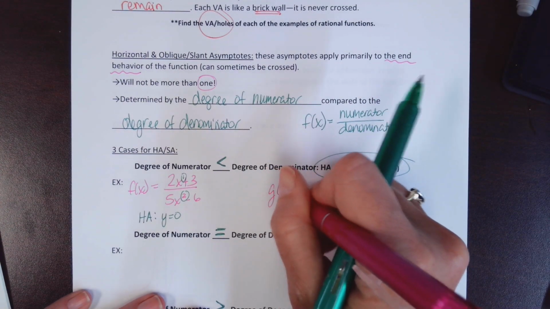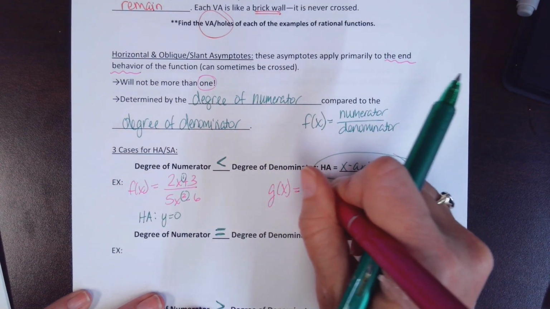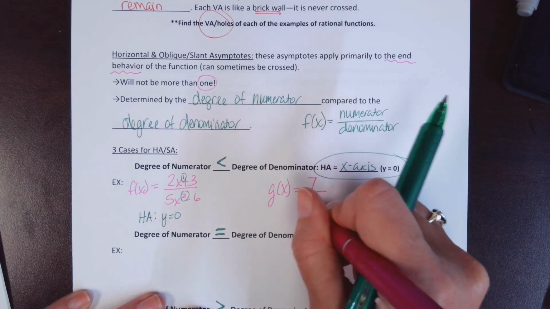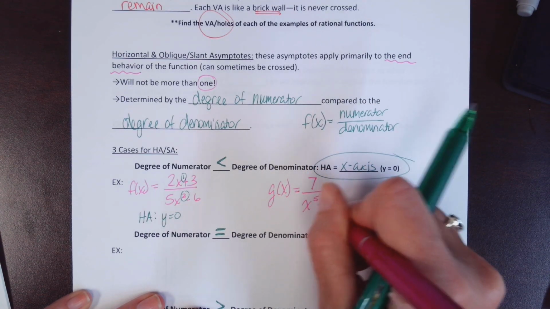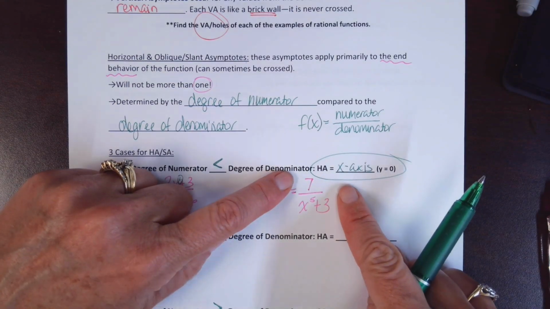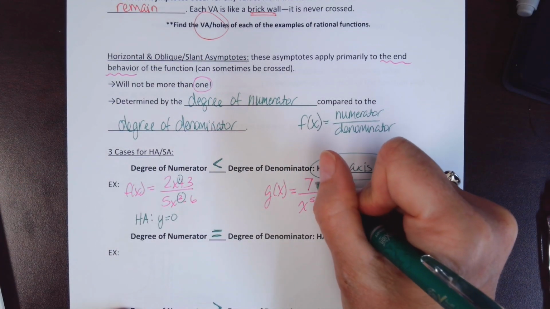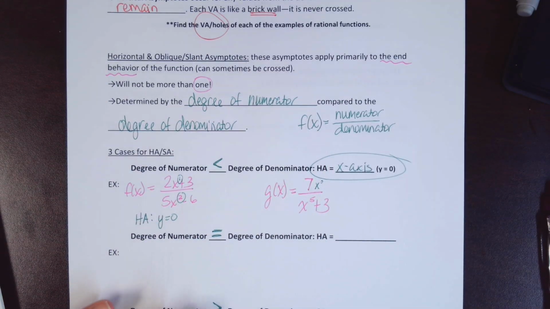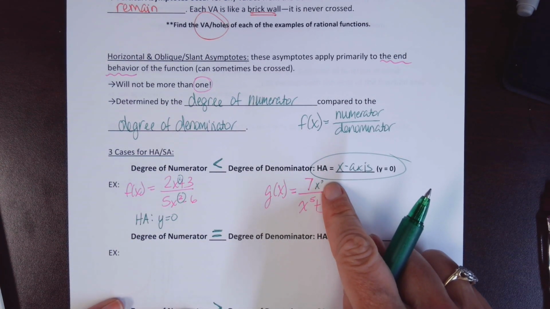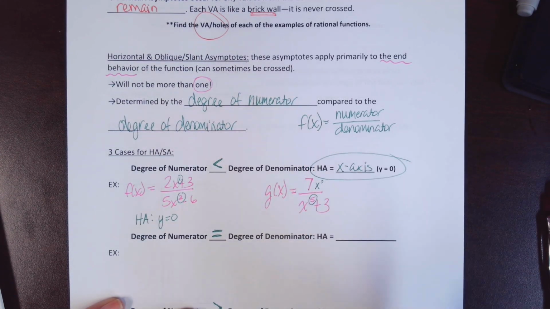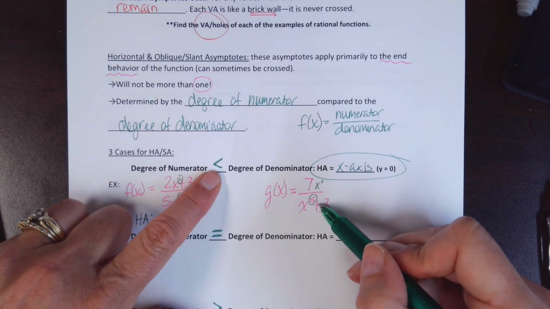Another example, say g of x is 7 over x to the 5th plus 3. What's the degree of my numerator here? Well, if I just have a constant, that would be like saying I've got x to the 0 power, because anything to the 0 power is just 1. So the degree of my numerator is 0, the degree of the denominator is 5. 0 is less than 5.